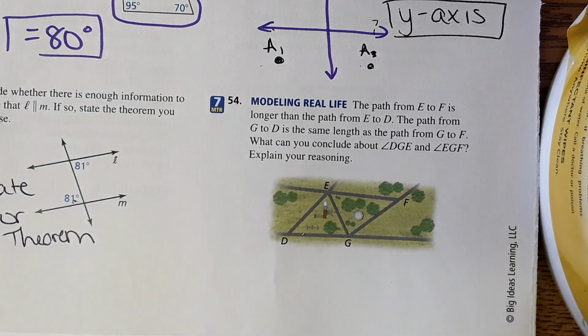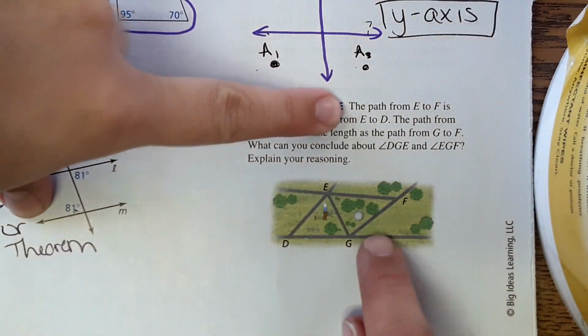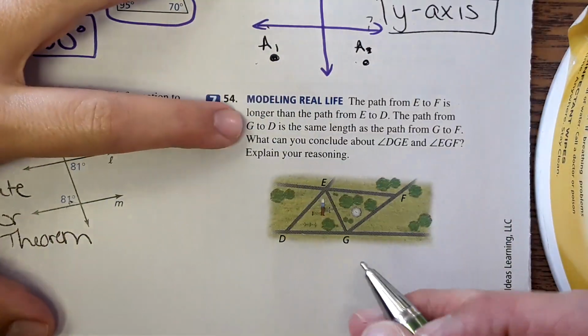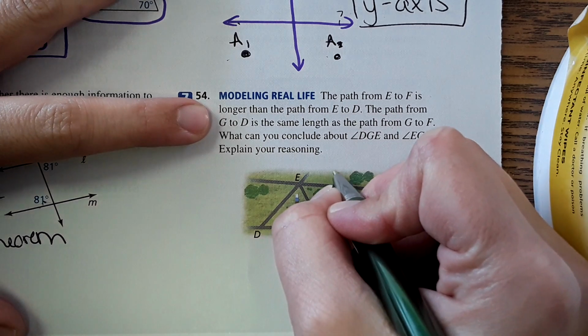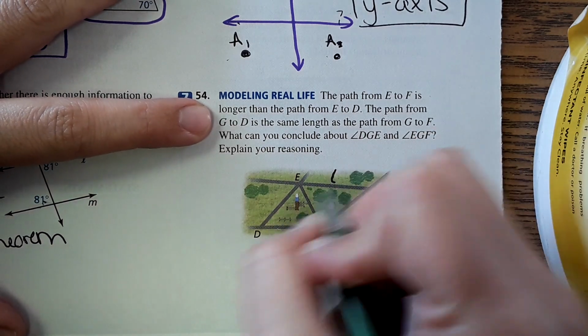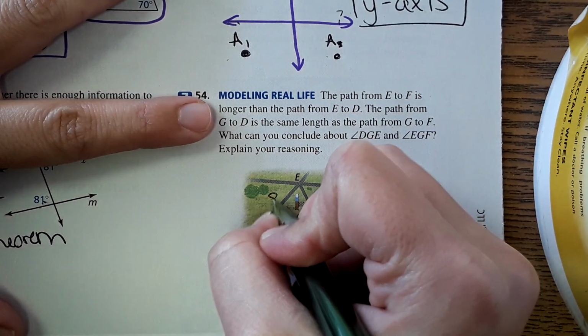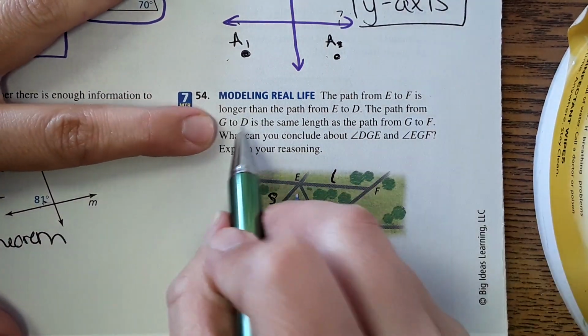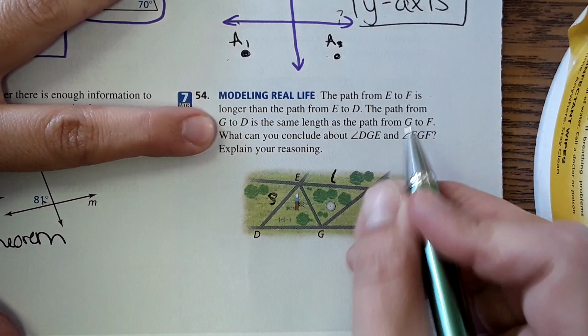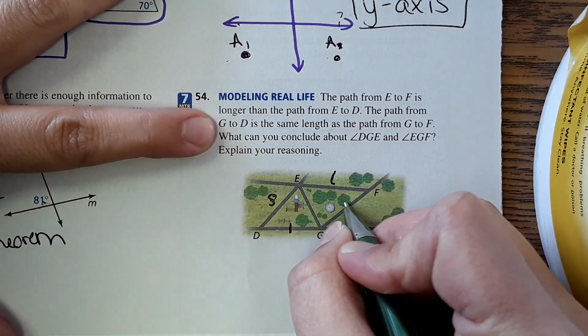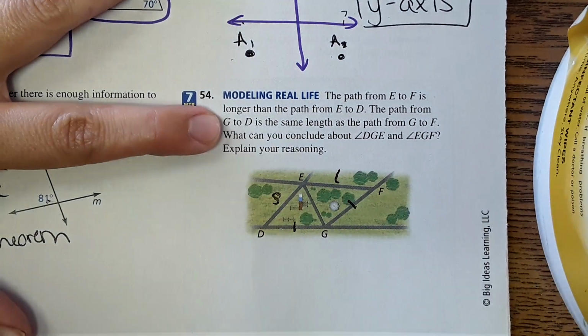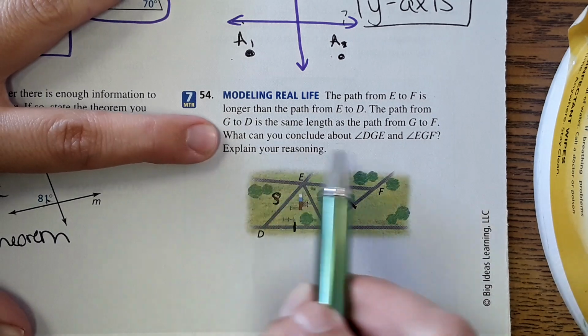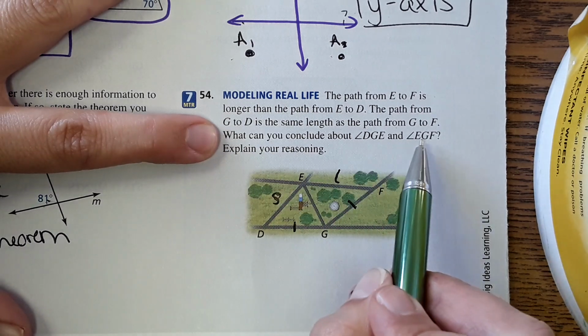Yeah, I get it. So looking at this, it says the path from E to F is longer. So I'm just going to label that. It's longer than the path from E to D. So I'll say that this is shorter. And the path from G to D is the same length as G to F. So G to D is the same length as G to F. They're the same. What can you conclude about angle DGE and EGF?